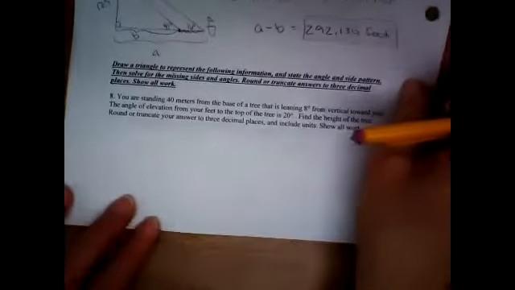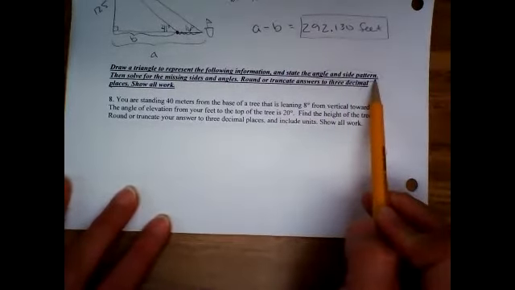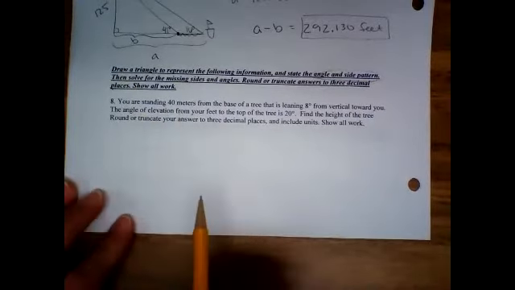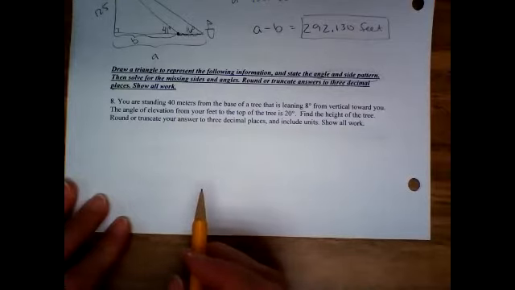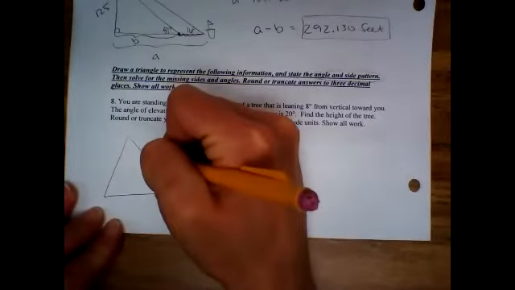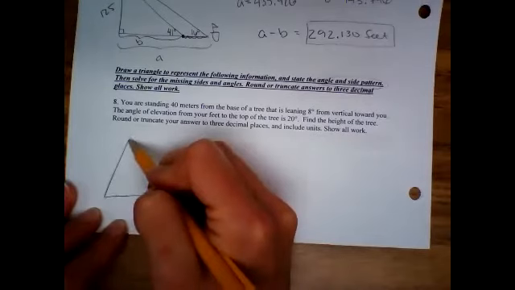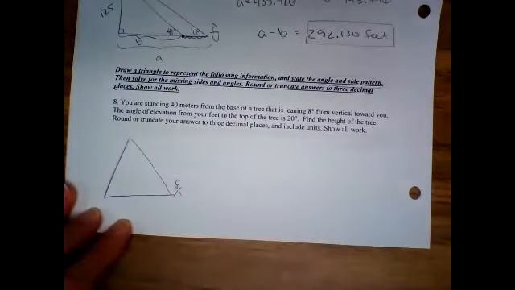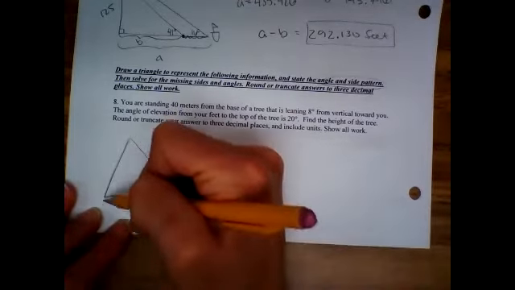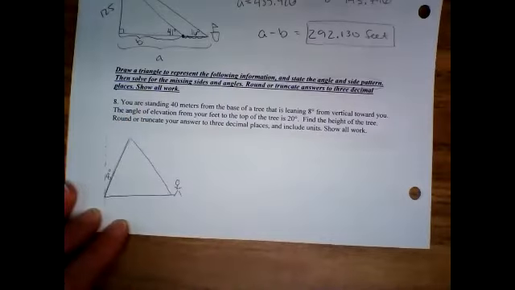All right, this one is not going to be a right triangle. It says state the angle and side pattern. So we're going to have to do law of sines or law of cosines for this one. And again, show all your work. So you are standing 40 meters from the base of a tree that is leaning 8 degrees from vertical towards you. So here's our triangle. You're standing here, and this is the tree. Trees, they grow upwards, but sometimes they lean. So this one is leaning 8 degrees away from vertical. So if here's vertical, it's leaning 8 degrees away from that.